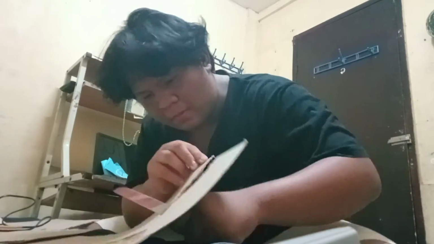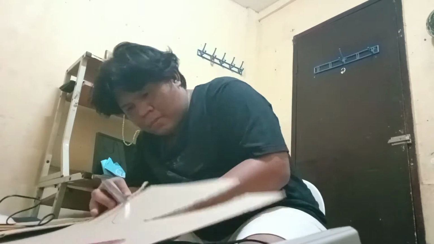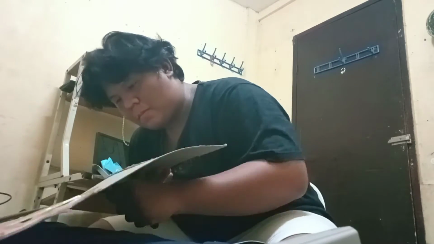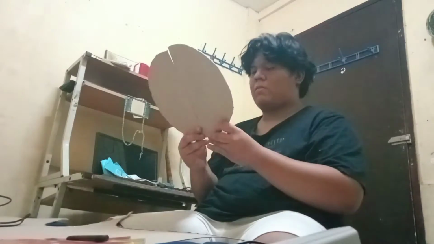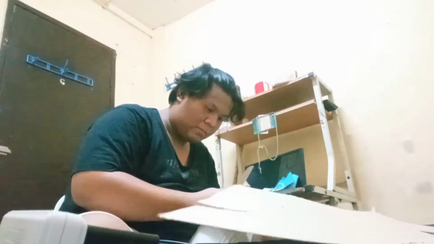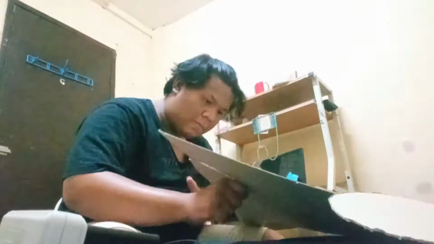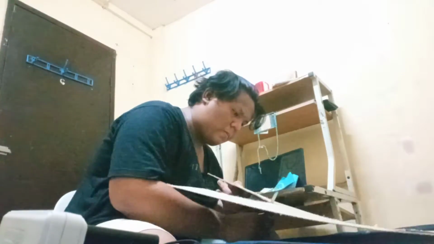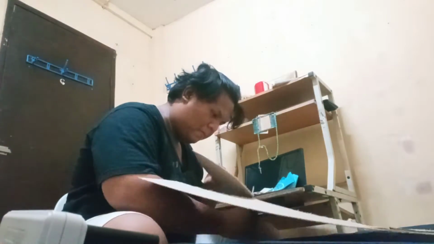So here we go, and our first step was to create the basis for the structure of the animal cell. I am focused on doing it, as well as trying to create any ideas that will be put in the structure of the animal cell.